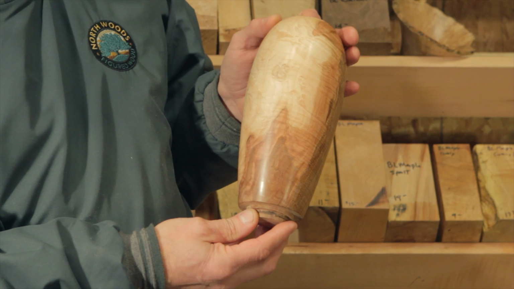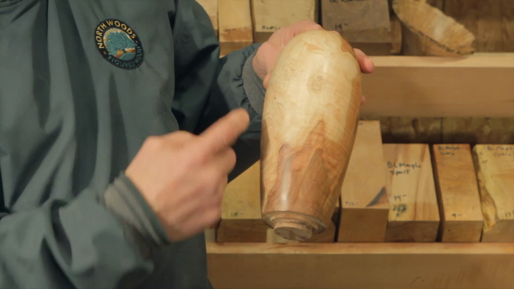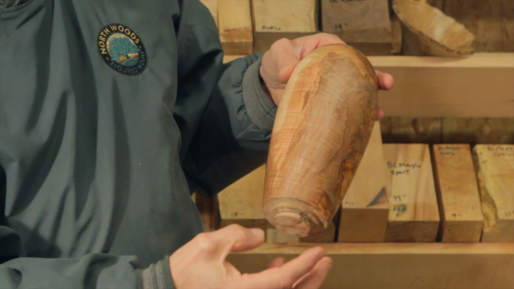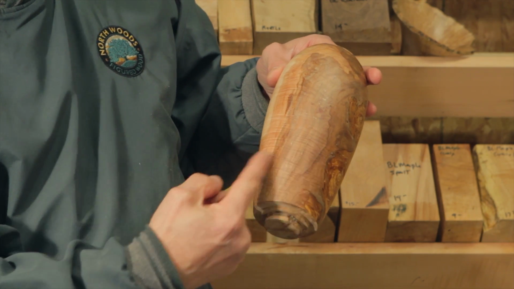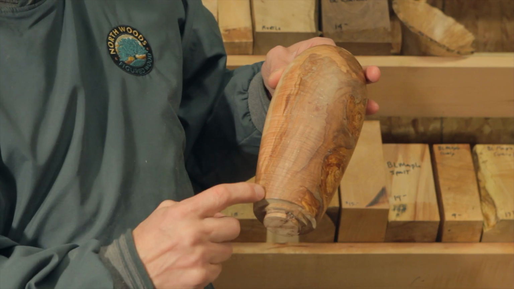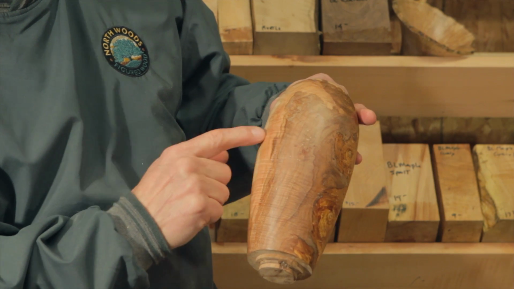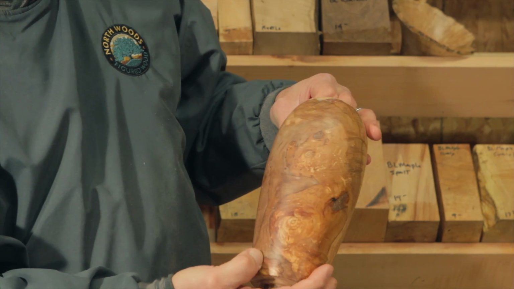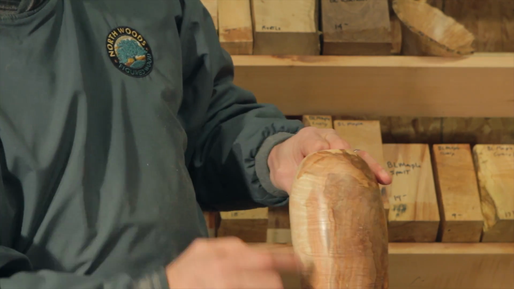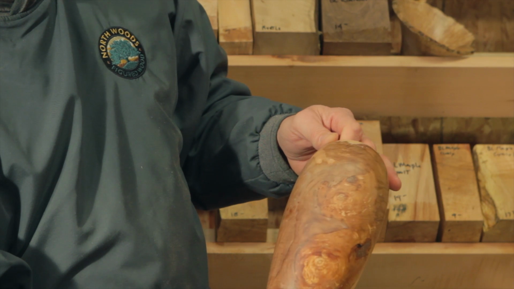This is a piece that actually has all the figure except quilted. You see there's burl manifested in this lighter area, and then as you turn the piece around, you can see the Fiddleback, which runs in very uniform lines, again perpendicular to the growth rings. And then just above it we have curly, which is more random figure. Actually, this area here could be considered quilted slightly.